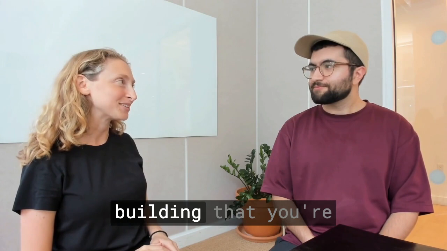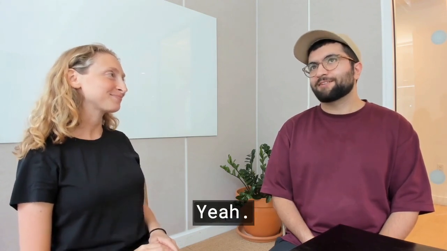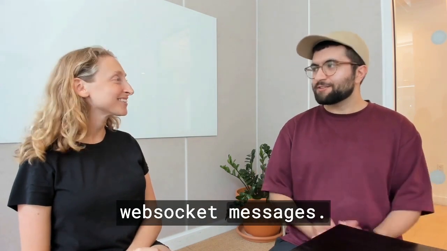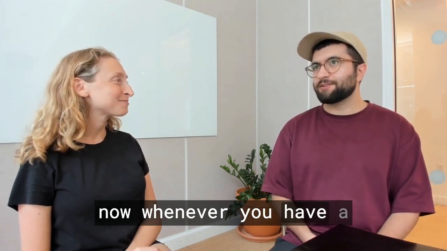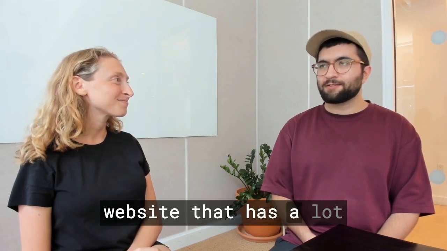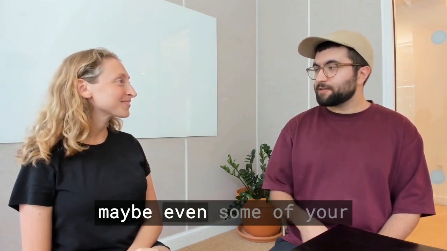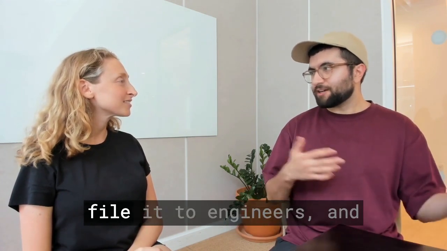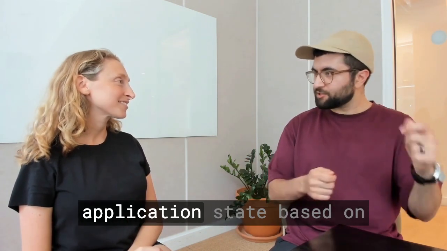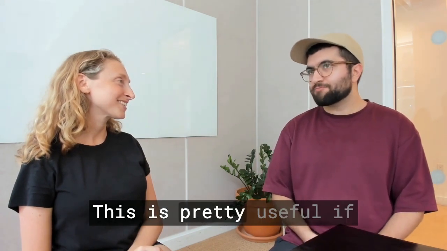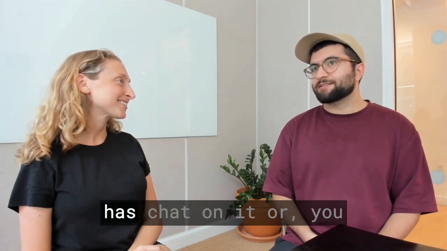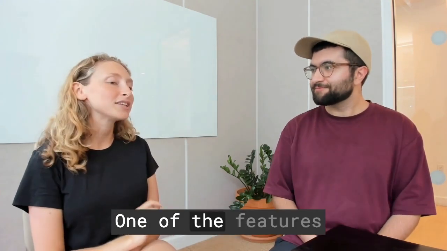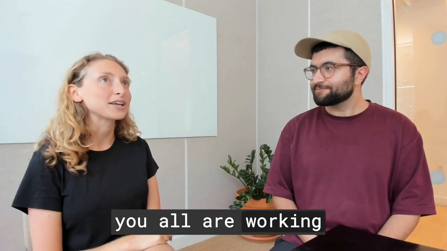What are some of the things that we're building that you're really excited about? Yeah, this one's kind of tricky in terms of implementation, but we're capturing WebSocket messages. So what this means is now whenever you have a website that has a lot of WebSocket data, and maybe even some of your application state is sent in WebSocket data, you can capture that and file it to engineers, and engineers can debug the application state based on those WebSocket messages. This is pretty useful if you have a website that has chat on it, or like Notion as a document editor, things like that.